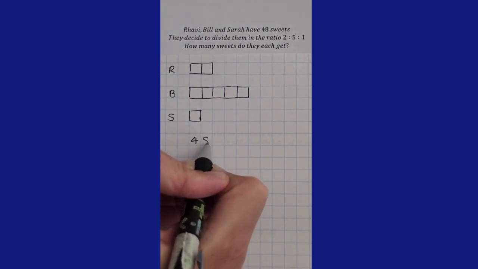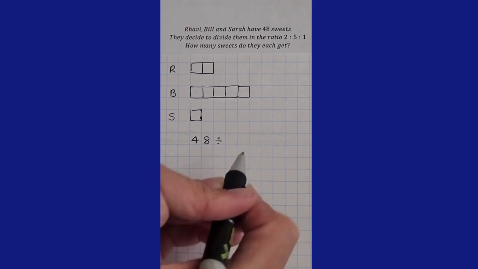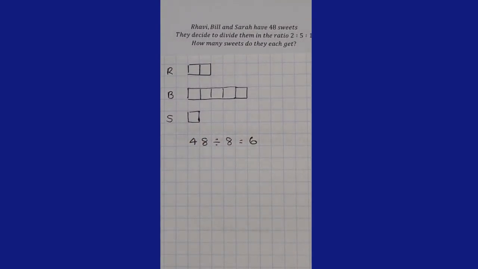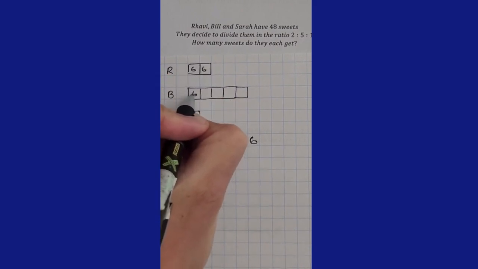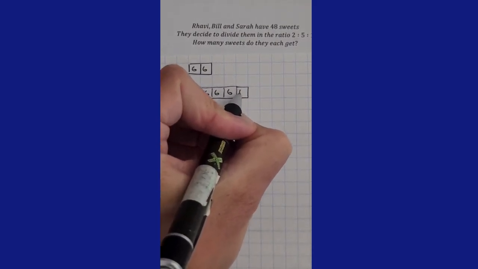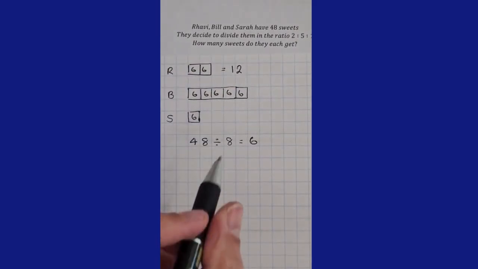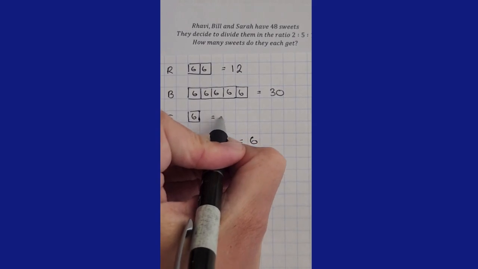I've got 48 sweets. Okay, and I need to divide it by the number of parts I've got. So 1, 2, 3, 4, 5, 6, 7, 8. Are we happy? It's 8. So if I divide it by 8, how many 8s in 48? Quite give me 8 times table. That is going to be 6, which means every one of those boxes is worth 6. So if you want to write the 6 in, you can. So I'm just going to do it so it's nice and clear and you can see where the values have come from. And then I can clearly see that Ravi has got 2 lots of 6, which means Ravi gets 12 sweets. I know that Bill's got 5 lots of 6, which means he's got 30. And then Sarah on the end has just got 6.